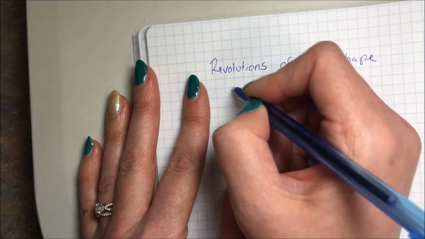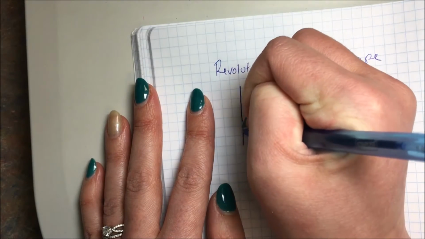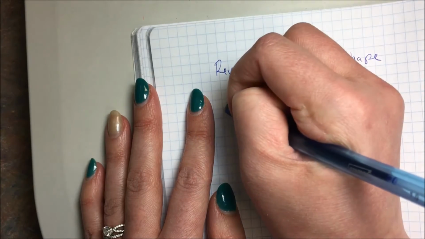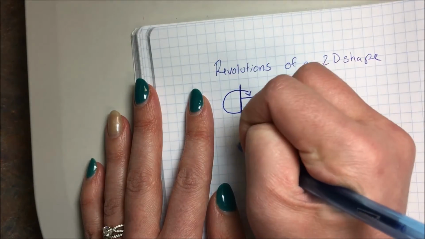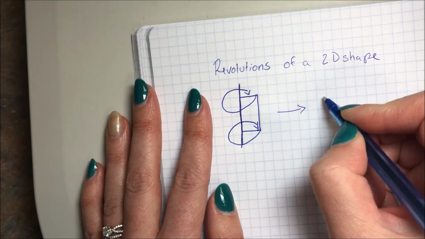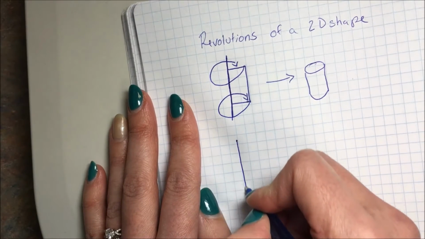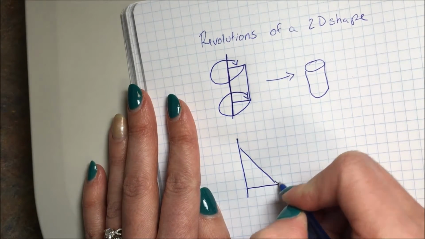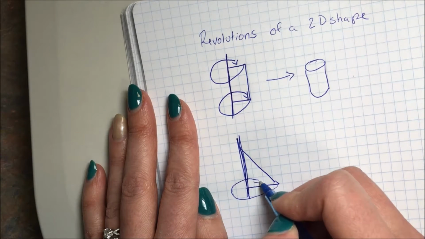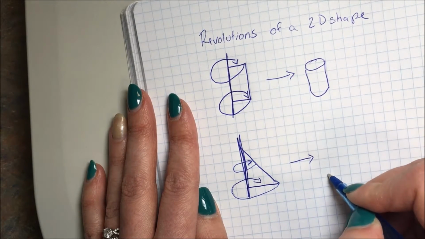Okay. Now, the other thing we can do is we can take a two-dimensional object and make it into a three-dimensional object by revolving it around one of its axes. So if I took a rectangle and revolved it around this axis, what would happen is as I was spinning, this would make a cylinder. If I were to take a triangle, a right triangle, and revolve it around its axis, this axis right here, it would make a cone.